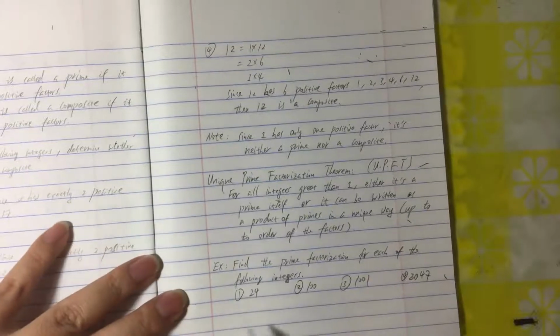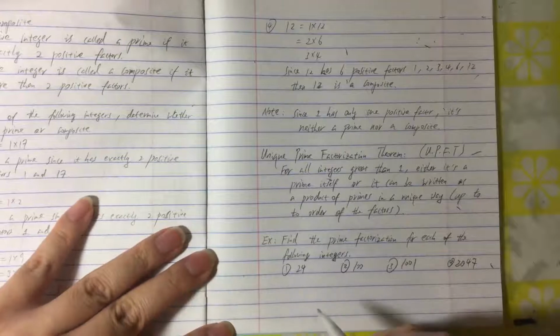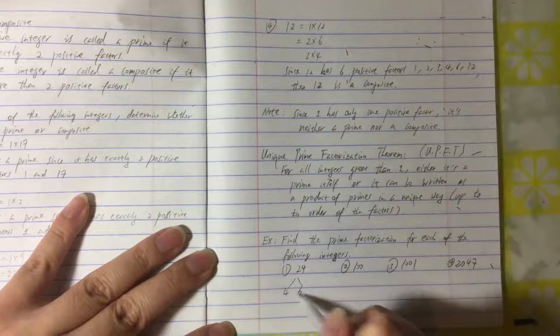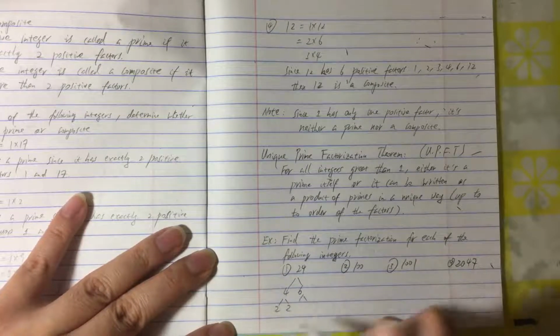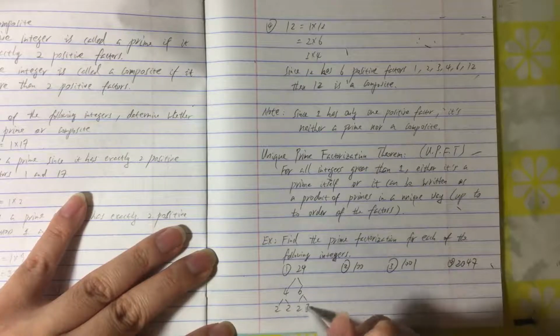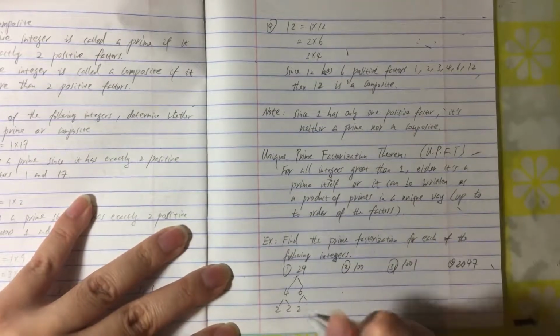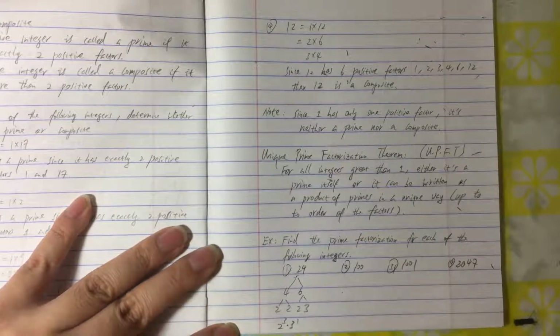How do we find a prime factorization for 24? We can use a factor tree. 24 can be rewritten as 4 times 6. The number 4 can be rewritten as 2 times 2, and 6 can be rewritten as 2 times 3. Which is 2 to the power 3 times 3 to the power 1. This is called the prime factorization of 24.